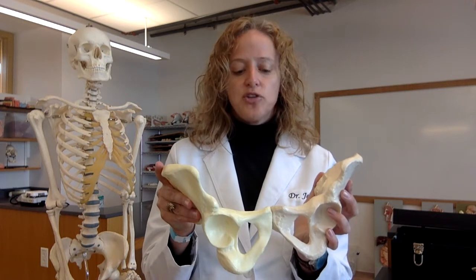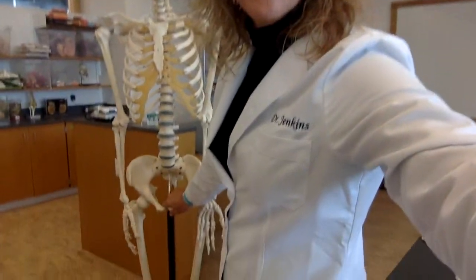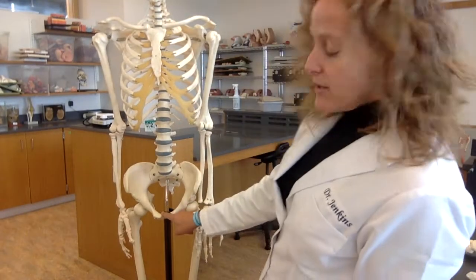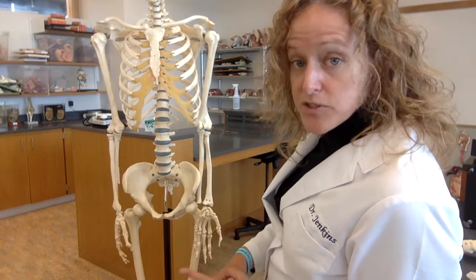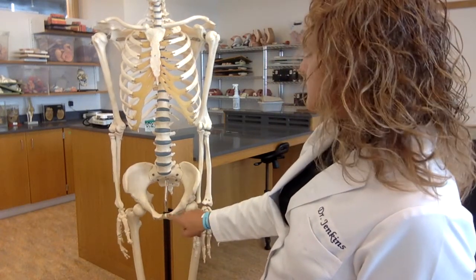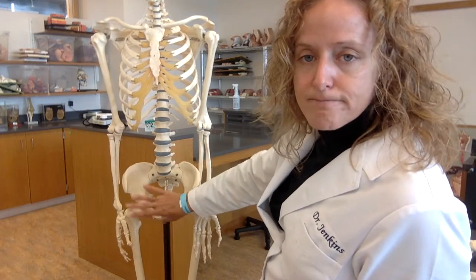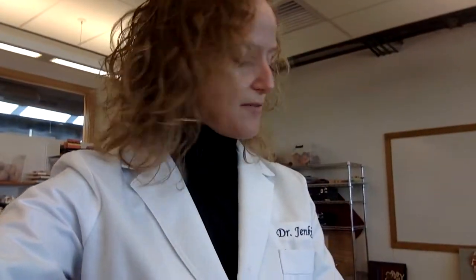So I would have to ask you pubic symphysis with two of these halves together. Pubic symphysis. And if you look at the skeleton, right here is the pubic symphysis. You can see there's a piece of cartilage in between. So we have a little bit of give here, which is more important for a woman during childbirth. Okay, we are coming down the home stretch, my friends.